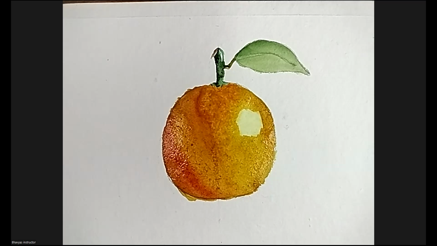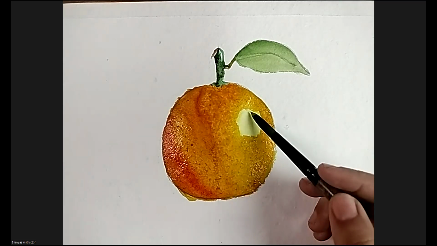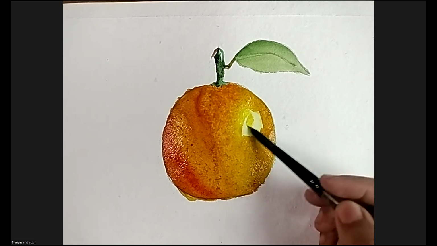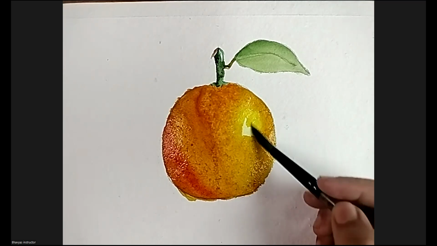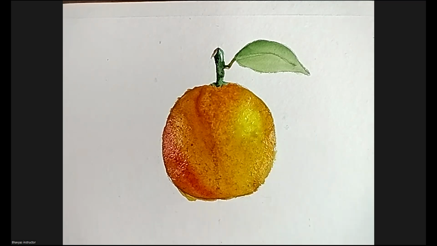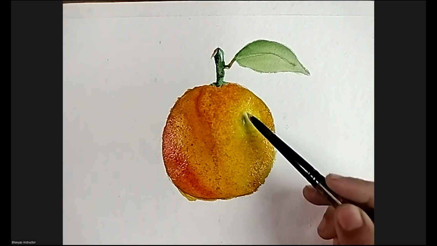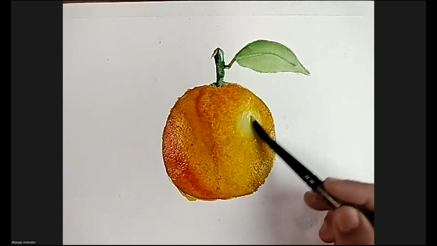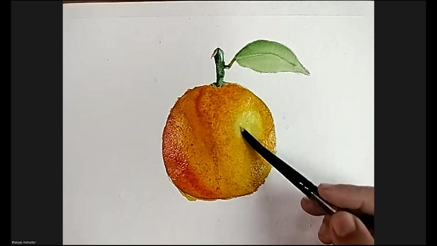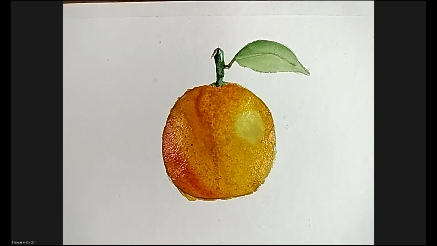sharp lines. Now we left this white space, right? For that, what we need to do, we just take lemon yellow again. Inside it, make it with lemon yellow. It should look light when you compare it to the outside. Okay. Take a little bit of white color. Just move with the white color here. Okay. That is the highlight part.